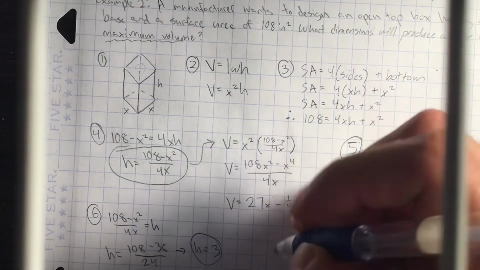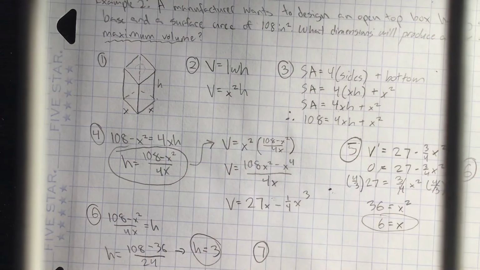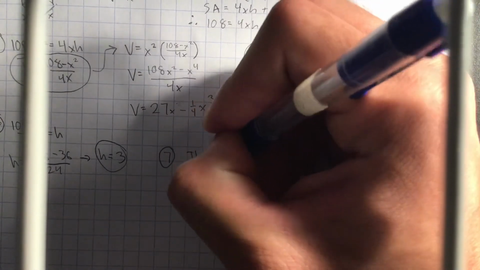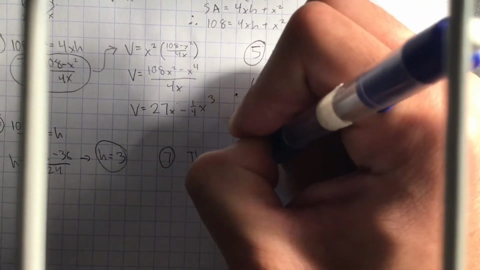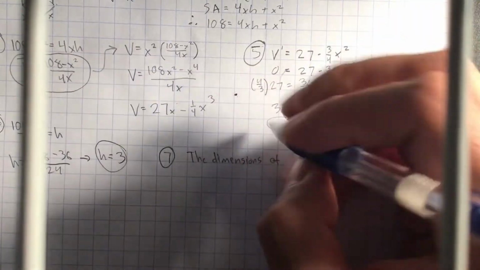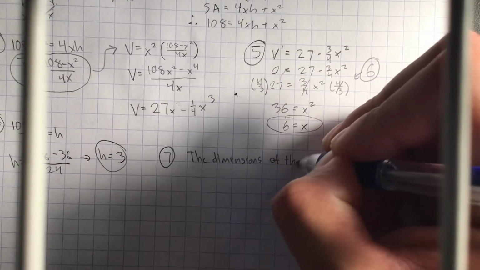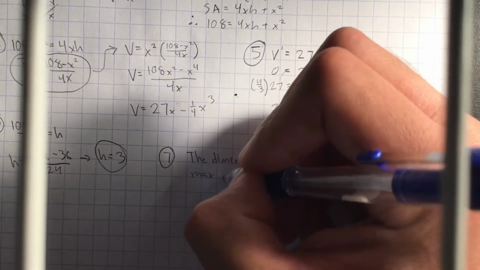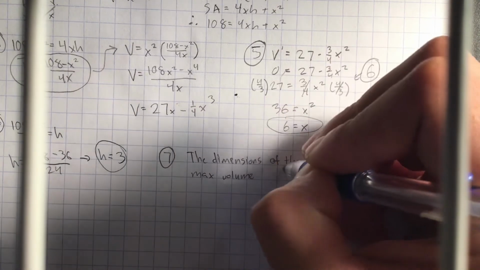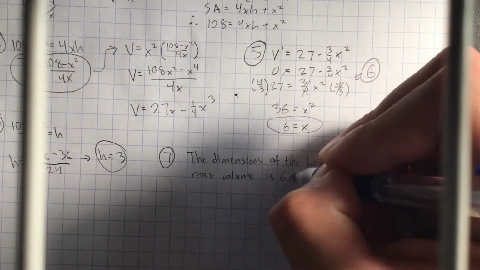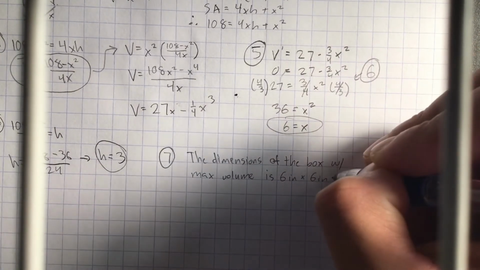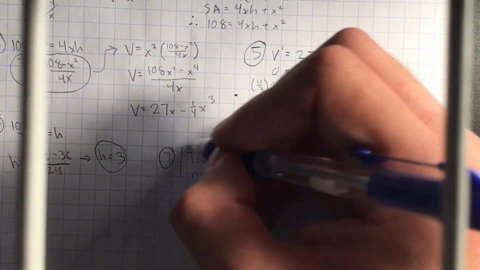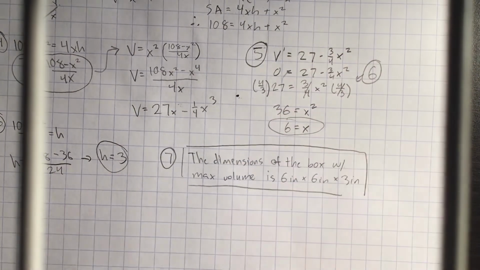So now we need to just do the last step and make a conclusion statement, which would be the dimensions of the box with the maximum volume is 6 inches by 6 inches by 3 inches. And then we are done.